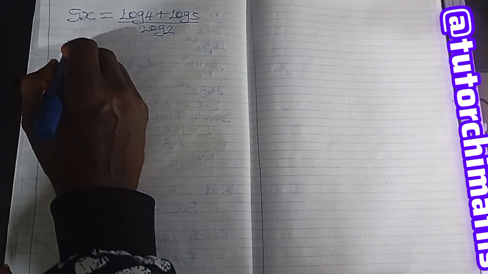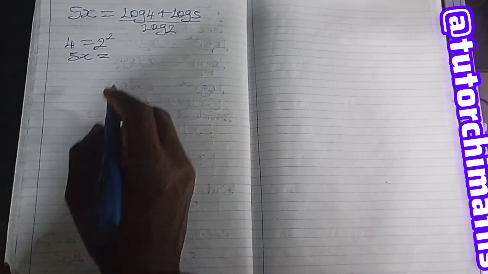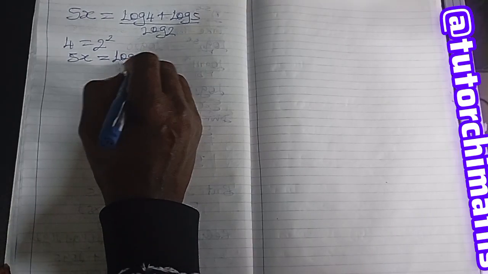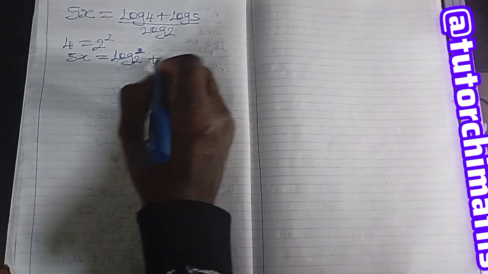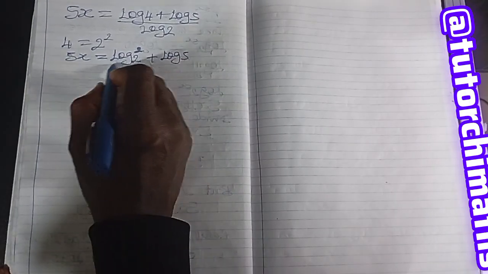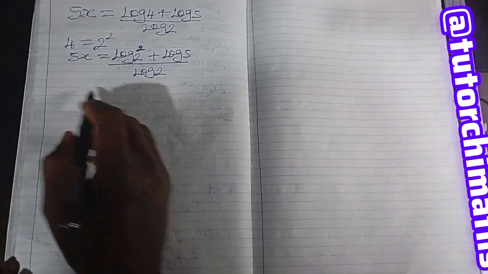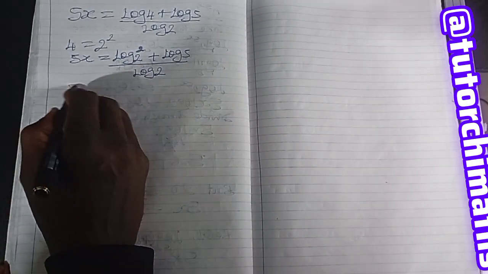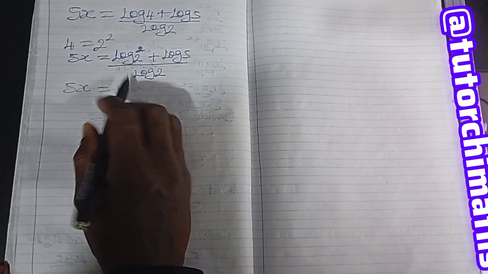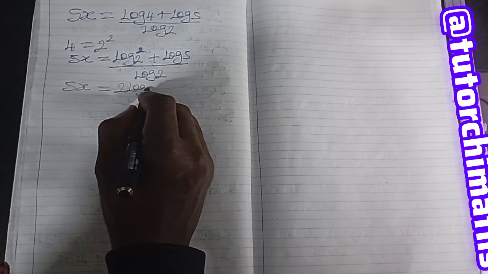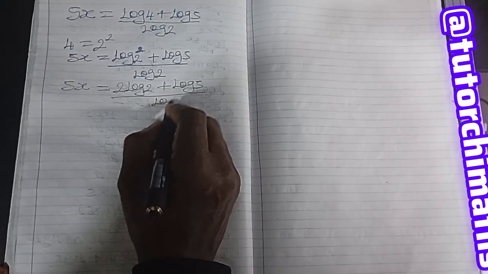Similarly, 4 is the same as 2 raised to power 2. So we can still have 5x is equal to log 2 raised to power 2 plus log 5 divided by log 2. Good. So I can have here 5x equals, applying that rule, 2 log 2 plus log 5 all divided by log 2.